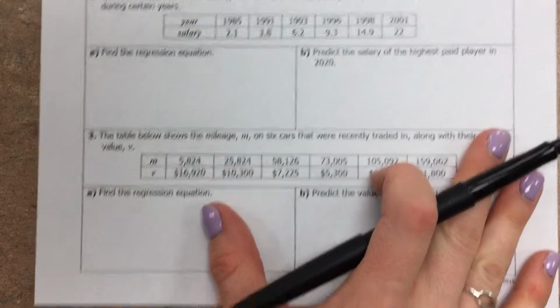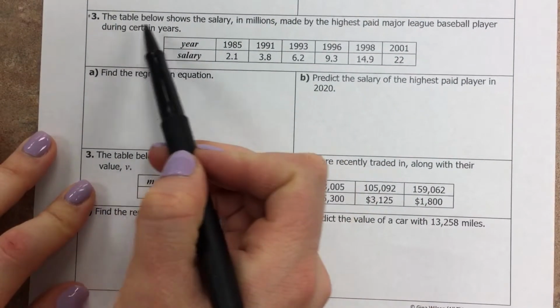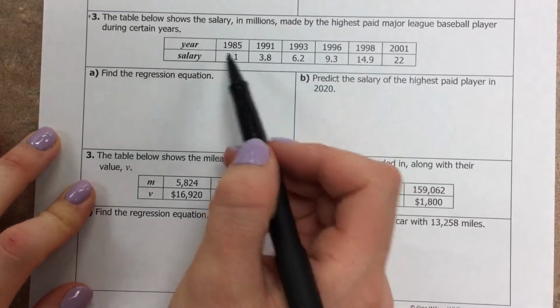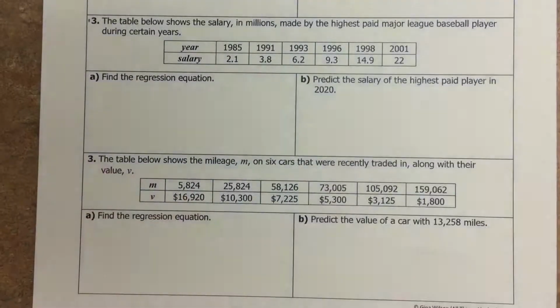We're going to look at number 3. The first number 3, I guess they're both labeled. The table below shows the salary in millions made by the highest paid Major League Baseball player during certain years. So we've got the year, we've got the salary. So we're gonna type everything in.